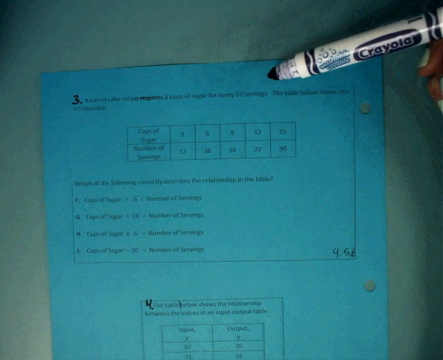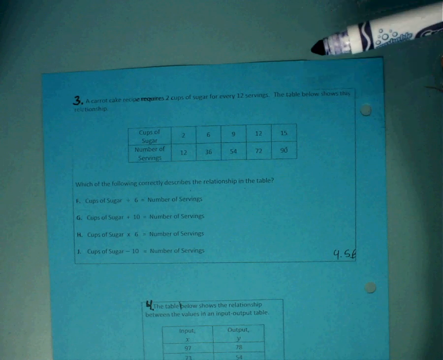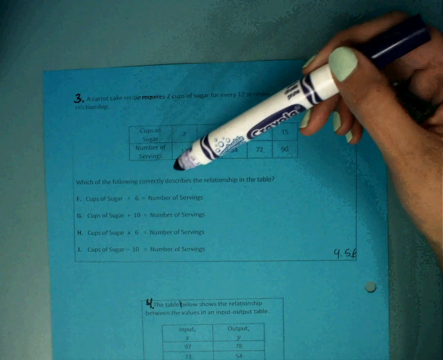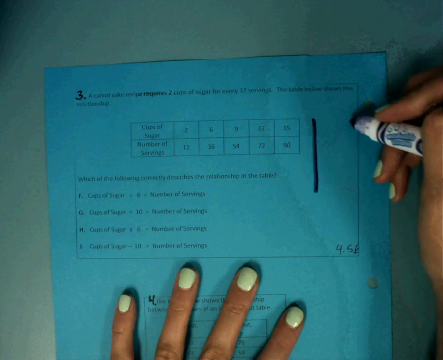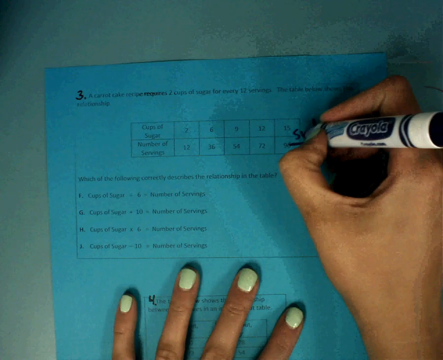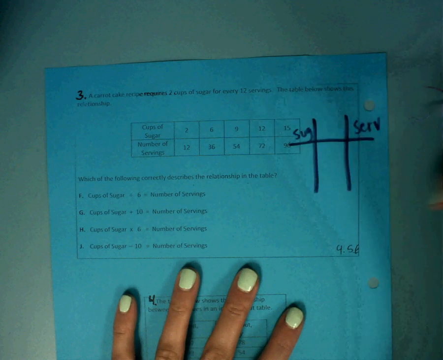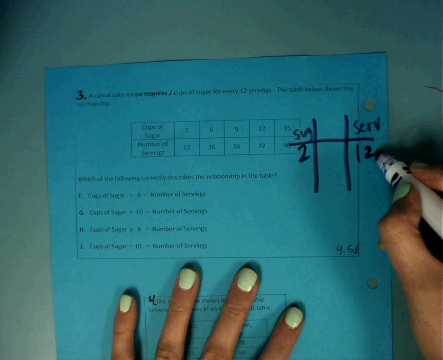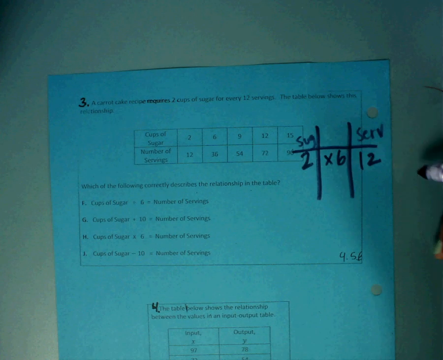Okay. A carrot cake recipe requires 2 cups of sugar for every 12 servings. Well, that's tricky, okay? 2 cups of sugar for 12 servings. The table below shows this relationship. Which of the following correctly describes the relationship in the table? So I need to go ahead and make my double T chart right here. Because they said 2 cups of sugar for every 12 servings, I'm going to put sugar here and servings right here. So if I have 2 cups of sugar for 12 servings, how do I get from 2 to 12? Multiply times 6.